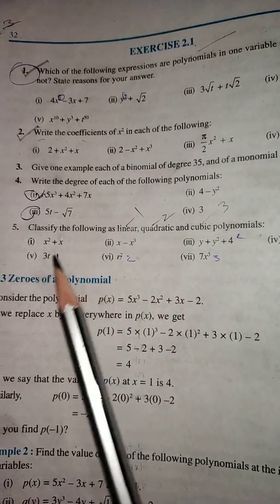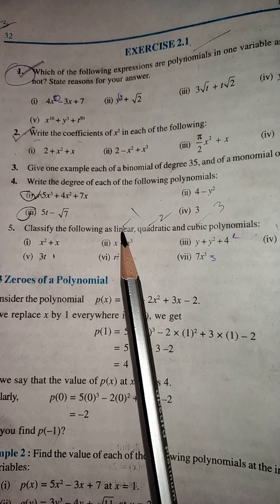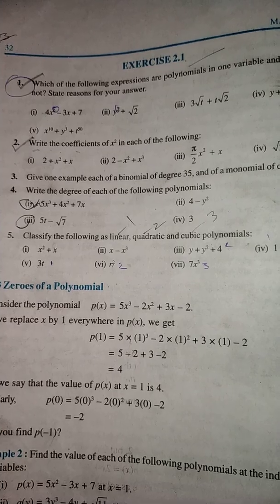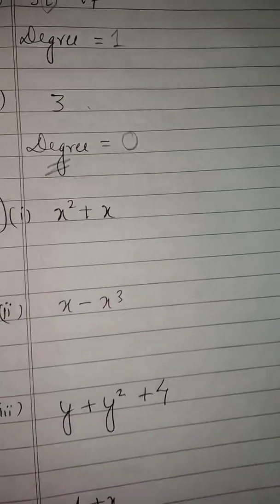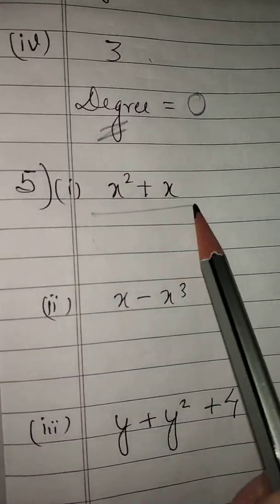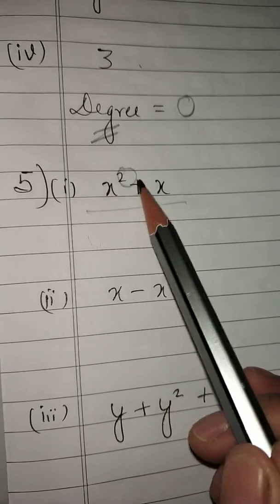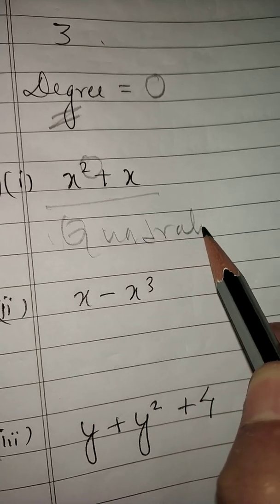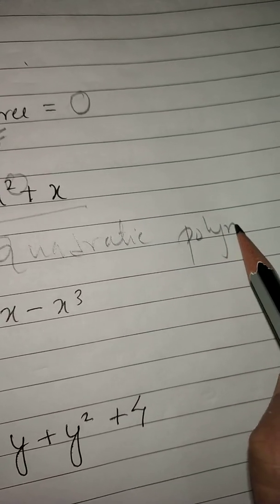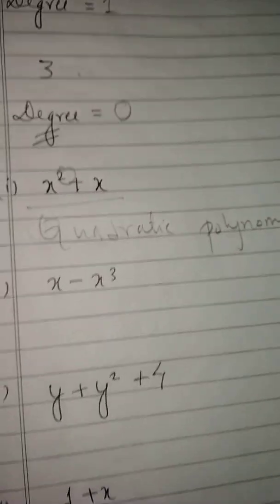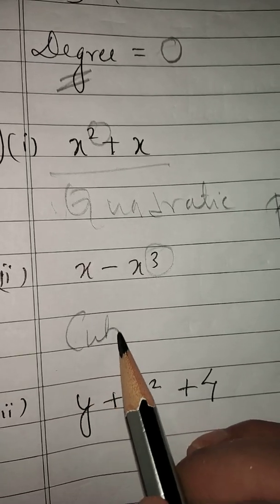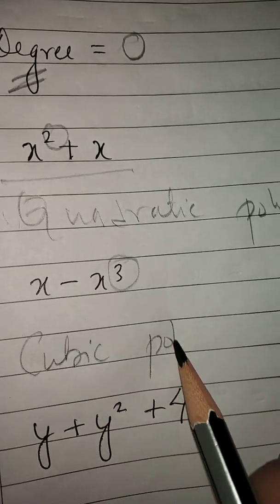Your question number 5 is, classify the following as linear, quadratic and cubic polynomials. We have to classify whether this is linear, quadratic or cubic. Now to classify that, we have to check its degree. So in this polynomial, what is the degree here? 2. So if the degree of a polynomial is 2, then we call such a polynomial quadratic. So this is your quadratic polynomial. Now second one. What is the degree here? 3, right? So if the degree of a polynomial is 3, then this becomes your cubic polynomial.